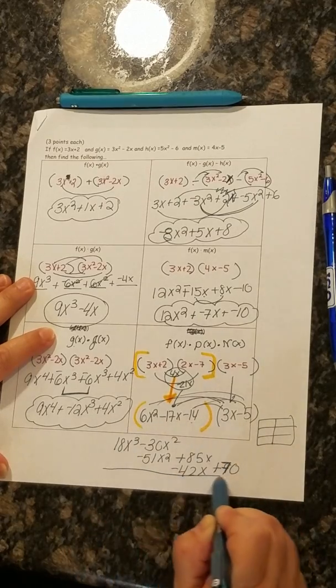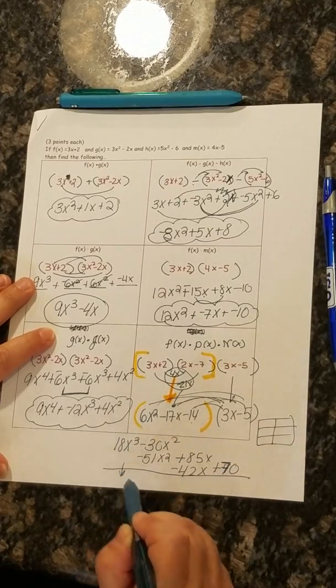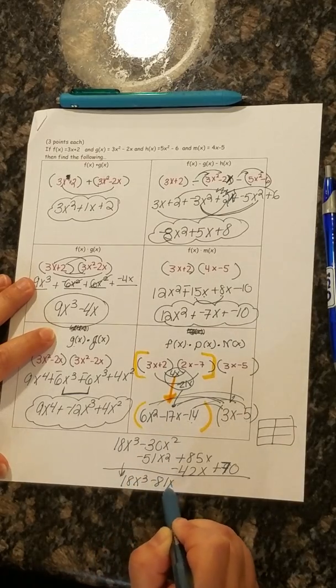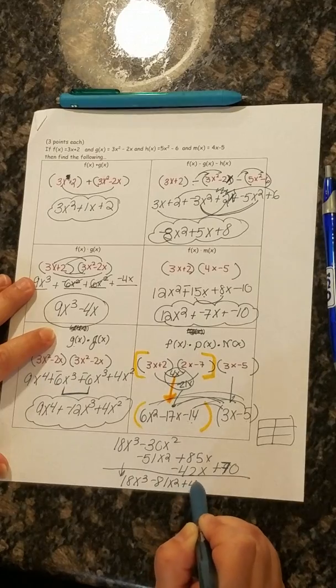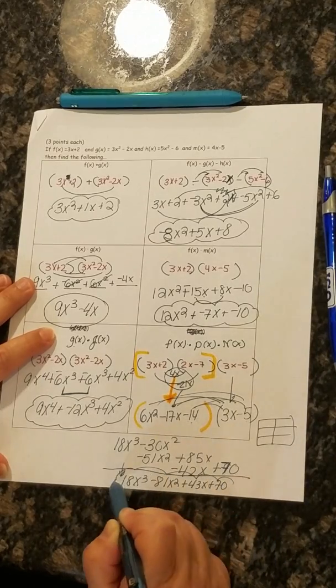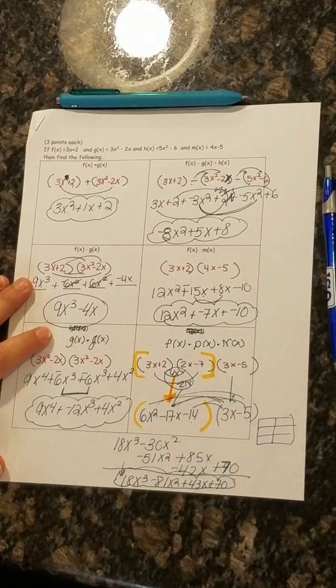I'm going to now add these together. This has no like term. I get 18x cubed minus 81x squared plus 43x plus 70. And that is your final answer, which you guys will circle for me.